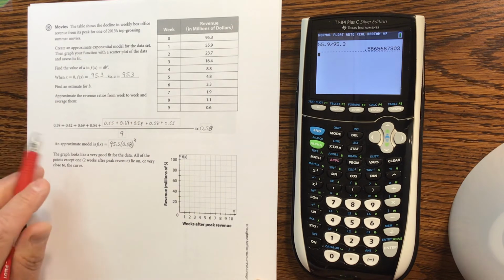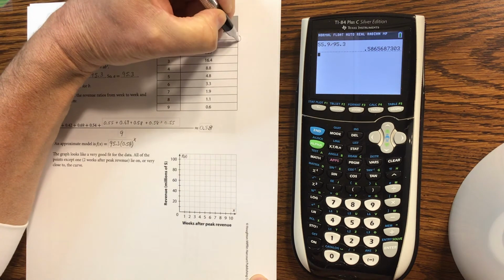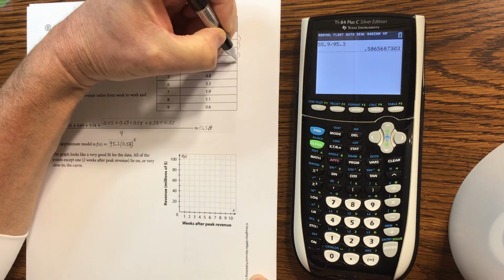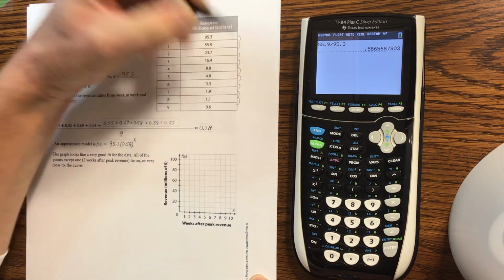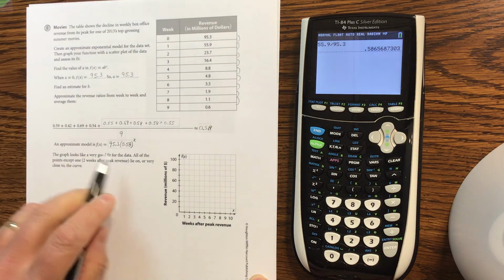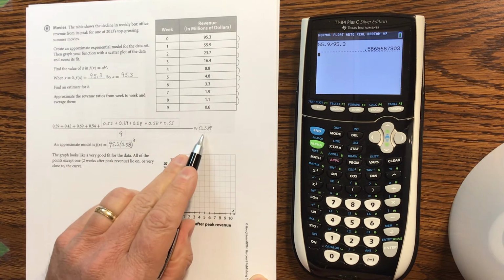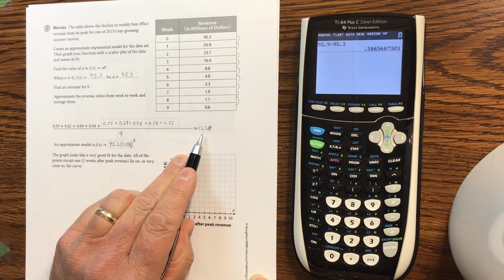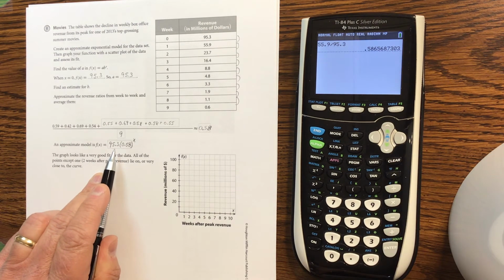So I did all the work for us already. And then you're going to notice that the ratios in this case, there are going to be 9 of them. 1, 2, 3, 4, 5, 6, 7, 8, 9. So you add up your numerators and divide everything by 9. So we get a rough ratio of 0.58. So this gives us an approximate model. We can find a more accurate model if we use our calculator. And I'm going to say that for the next one, okay?